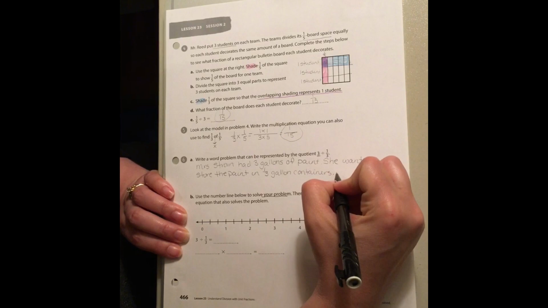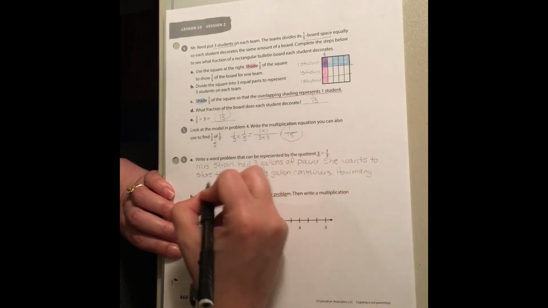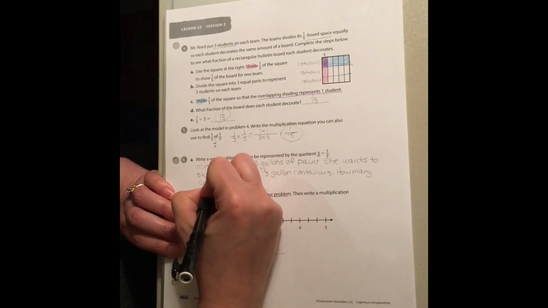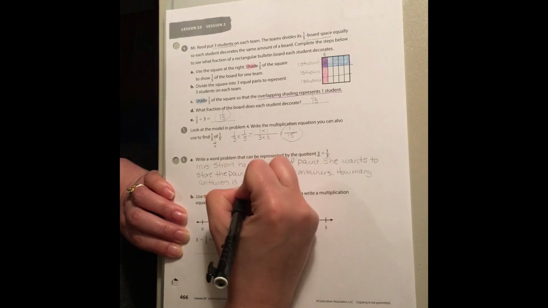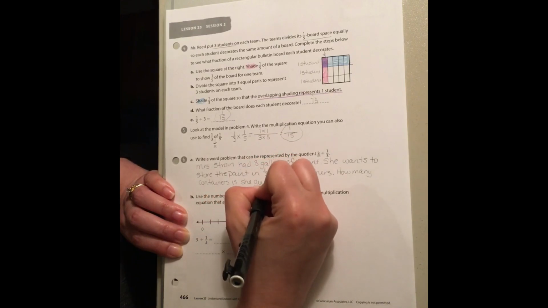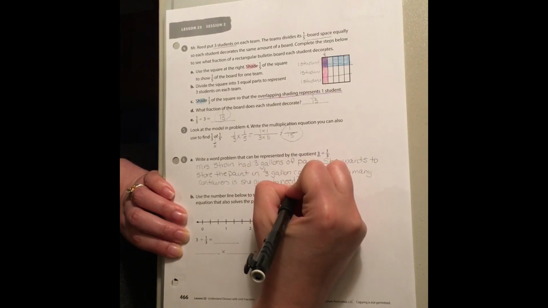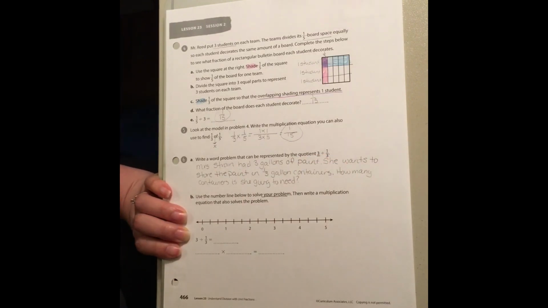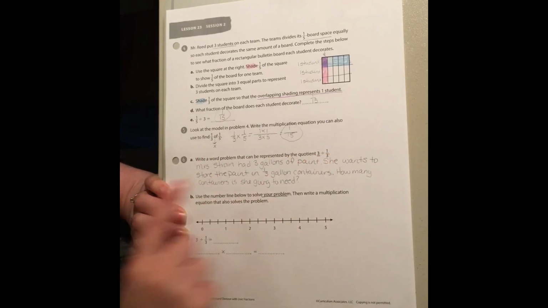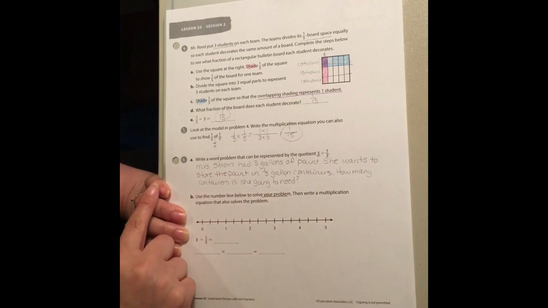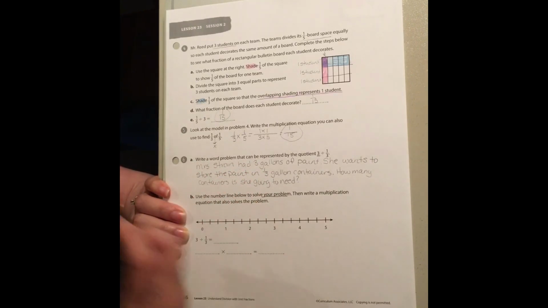How many containers is she going to need? Alright, so now I've written my word problem that can represent 3 divided by 1/3. She has 3 gallons and she's dividing them into 1/3 gallon sized containers.